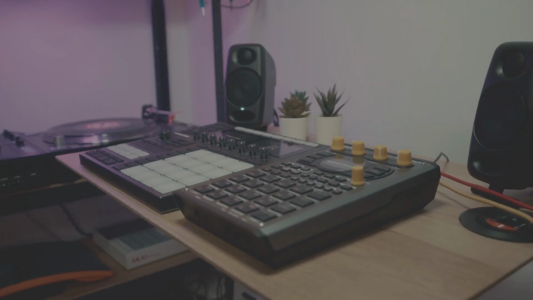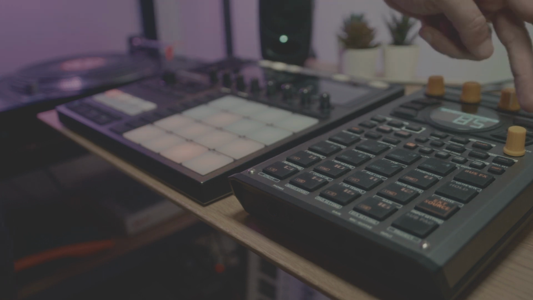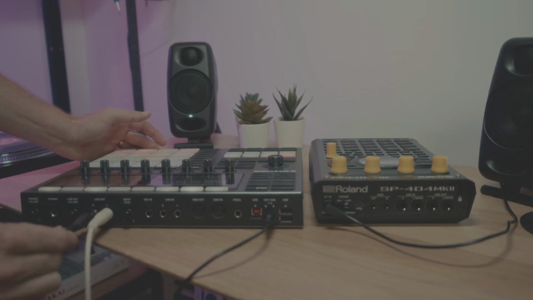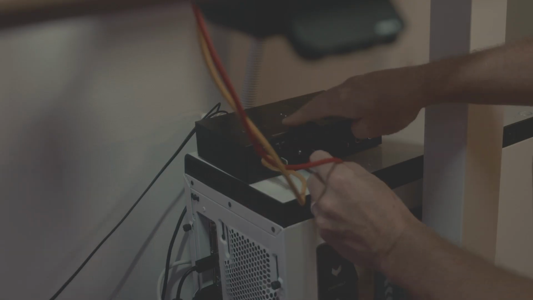One popular configuration is to run your beat making device into the 404 and then into the audio interface. That would look like this. Your machine out, going into the 404 and from the 404 out into your audio interface.